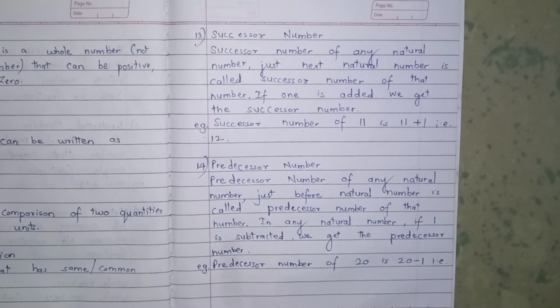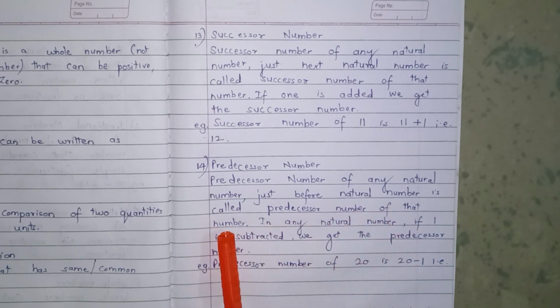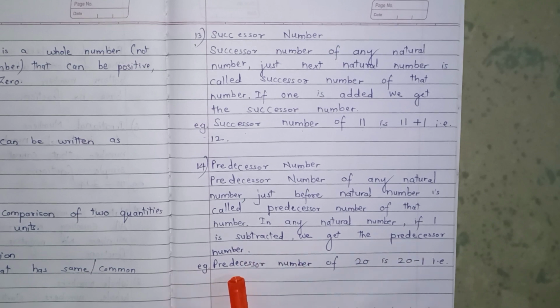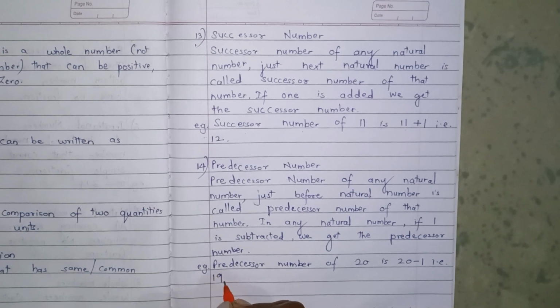Predecessor number. Predecessor number of any natural number, just before natural number, is called predecessor number of that number. In any natural number, if 1 is subtracted, we get the predecessor number. Example, predecessor number of 20 is 20 minus 1, that is 19. Very good.